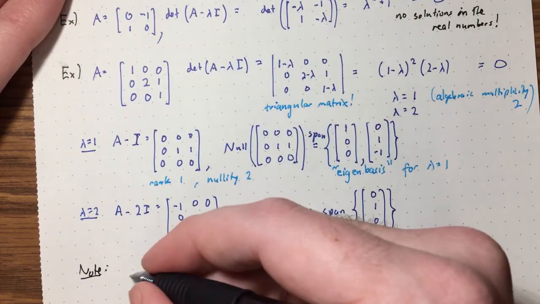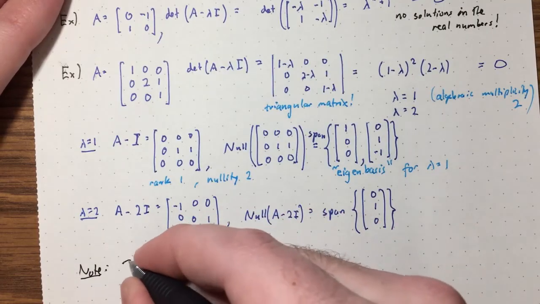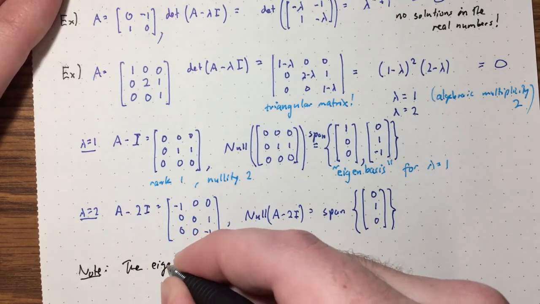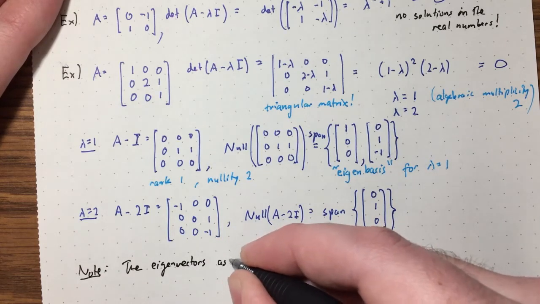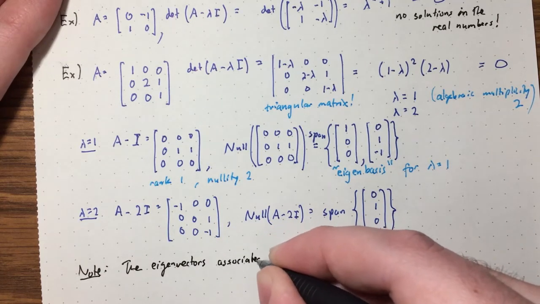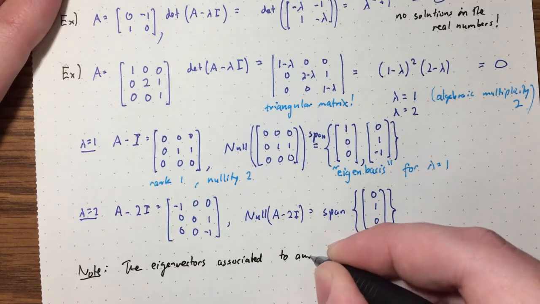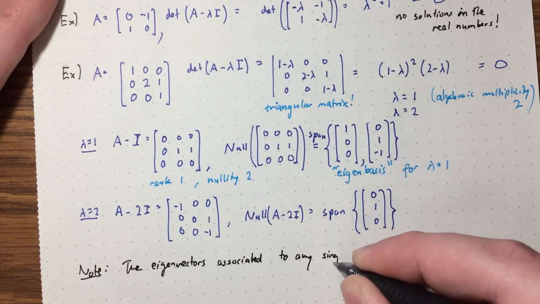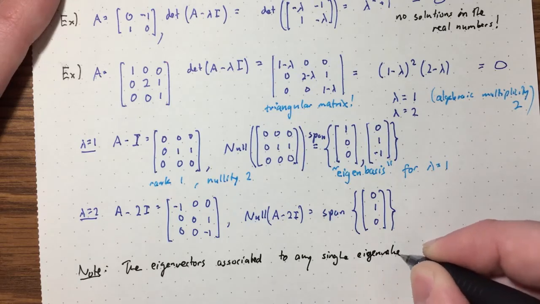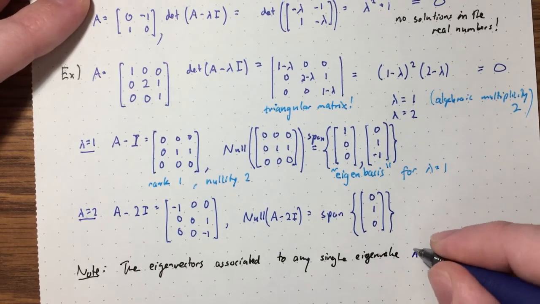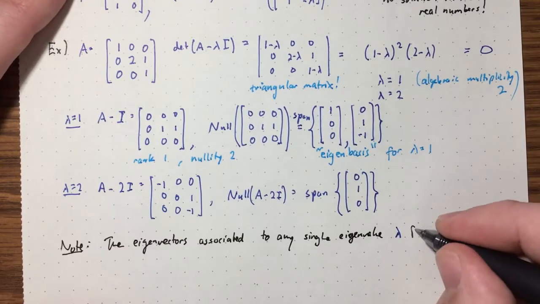So note, the eigenvectors associated to any single eigenvalue lambda form a subspace.